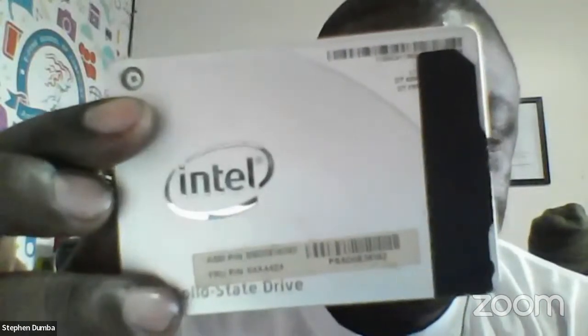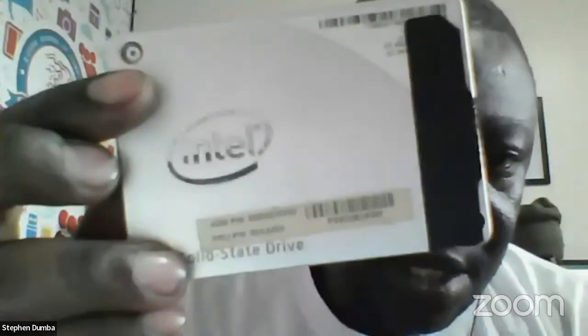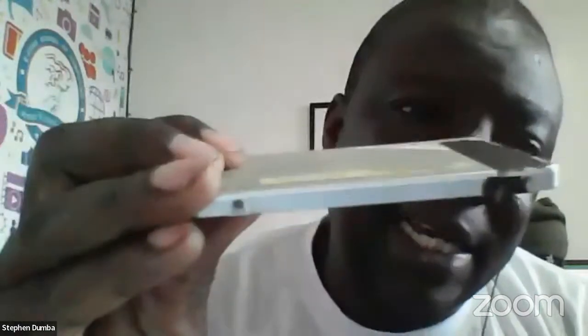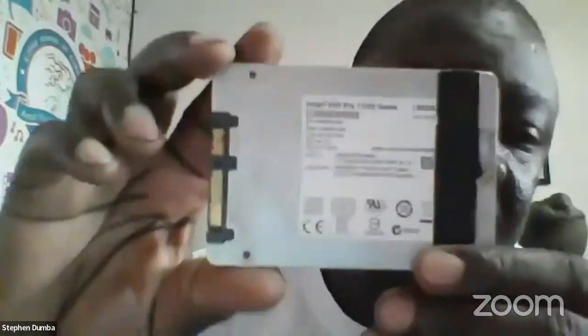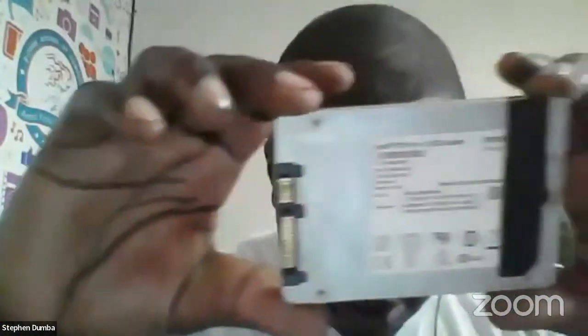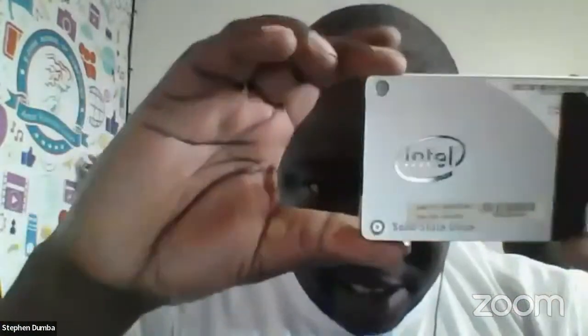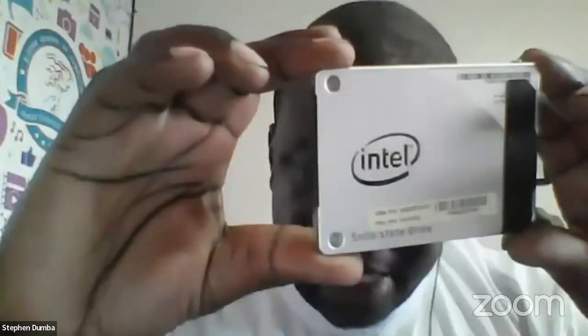Yes, so it is just like a laptop hard drive. Can Mr. Wagisha please show this camera clearly? Yes, I've done that. So these are the first SSDs. They look just like any other hard drive, only that they did not have any spinning parts.